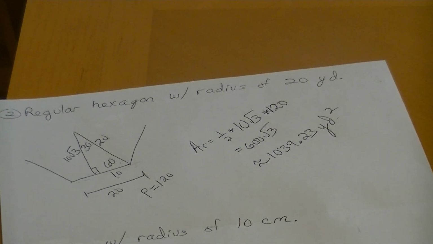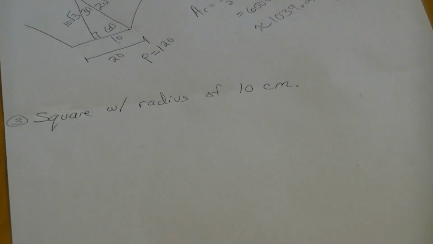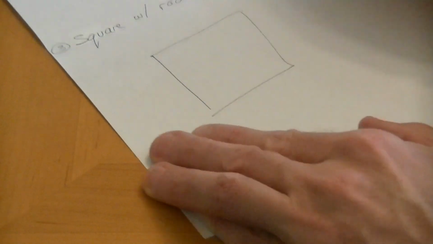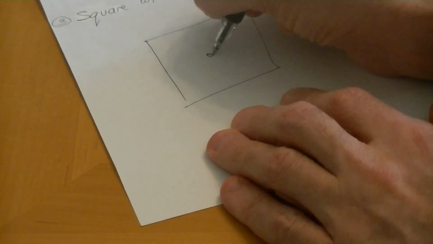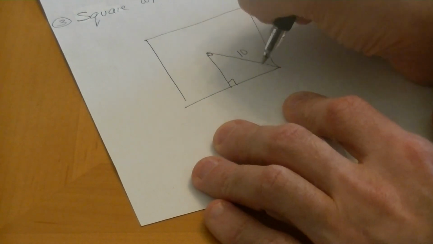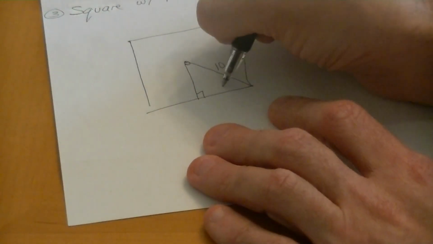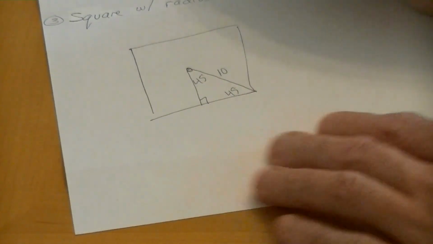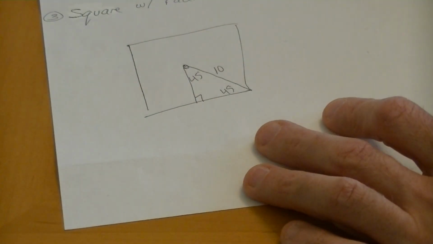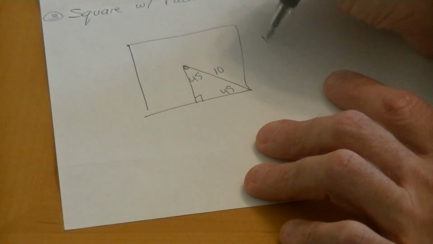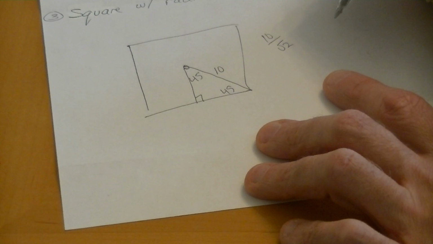So there's that one. Last one, a square with a radius of 10. I'm going to show you something on this one, a nice time saver. Radius is 10. So what I'm guessing most of you did if you tried it was you drew the radius and the apothem. You recognize the right angle bisected. It's going to make a 45, 45, 90. How do we go from hypotenuse to leg on a 45, 45, 90? We divide by root 2.